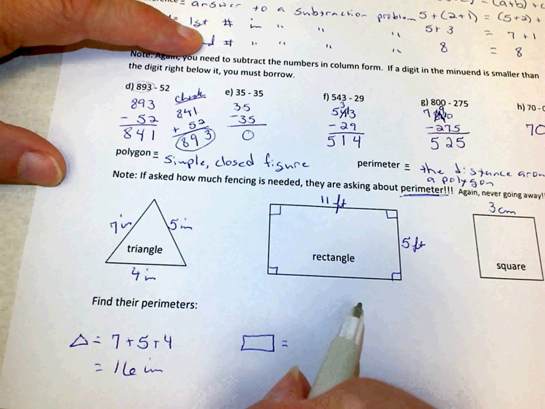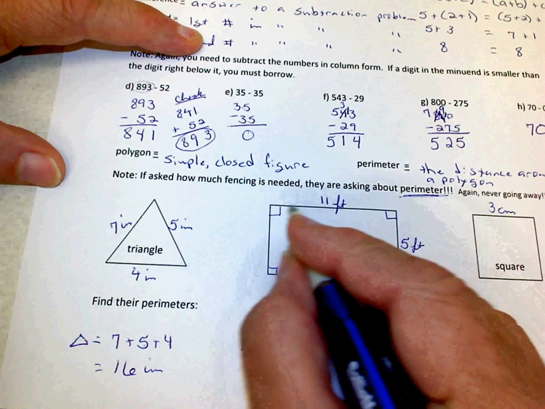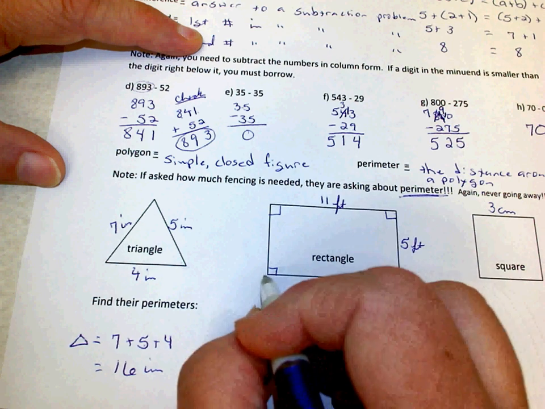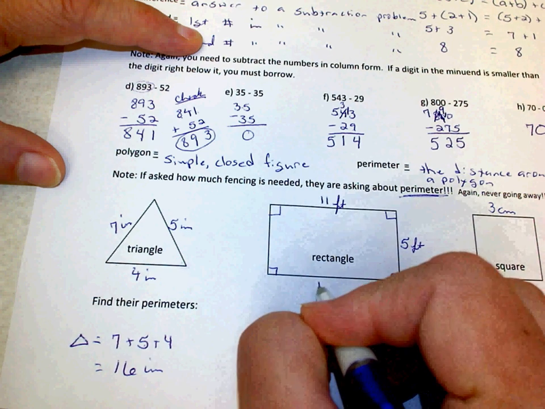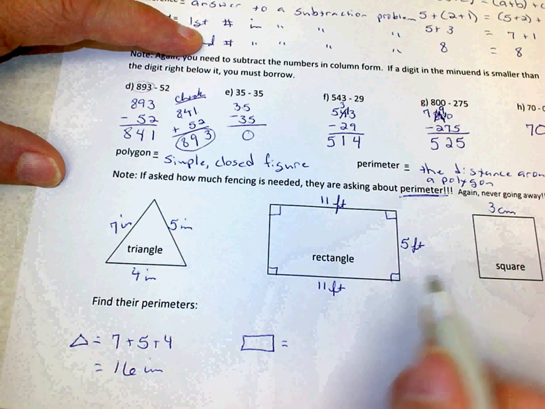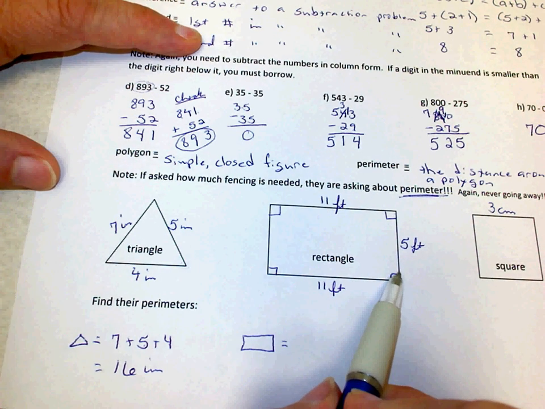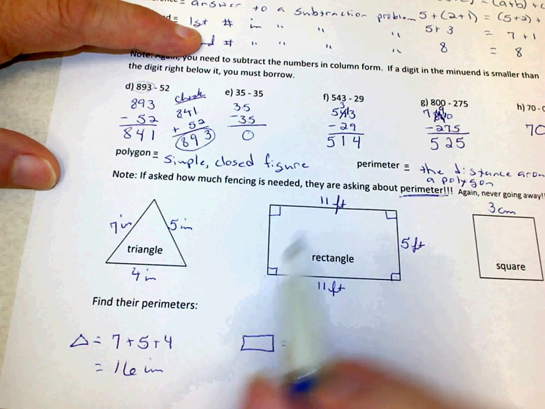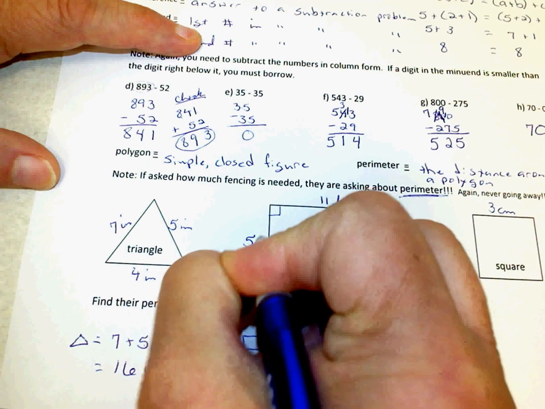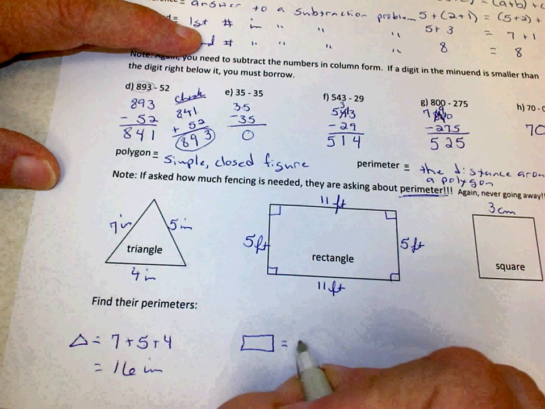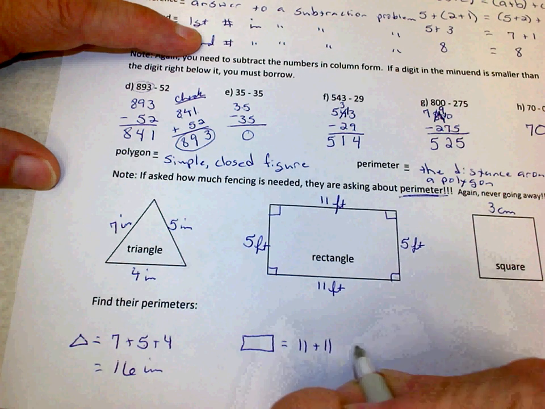Because if this length is 11, this length below it is also 11. Then if this length, which is actually called the width, is 5 feet, then this other side is also 5 feet. So I add them as 11 plus 11 plus 5 plus 5.